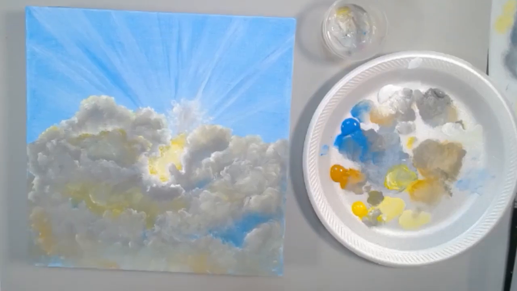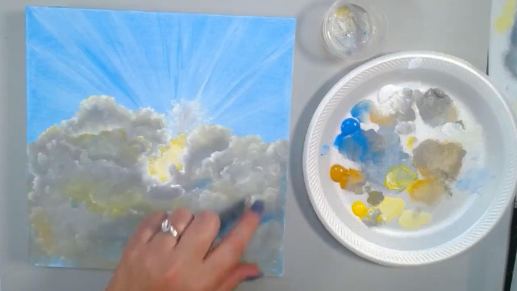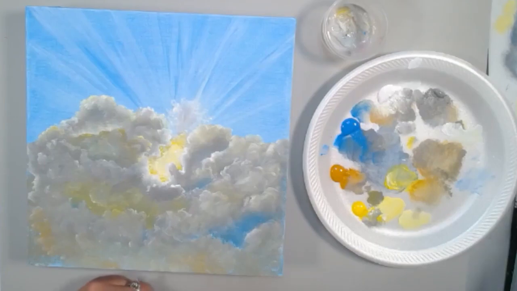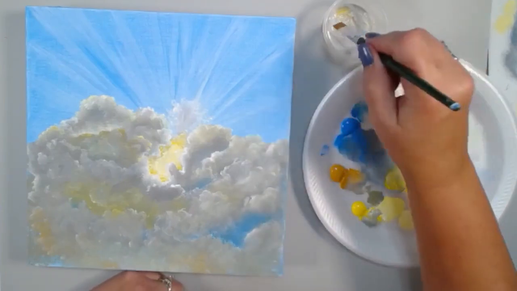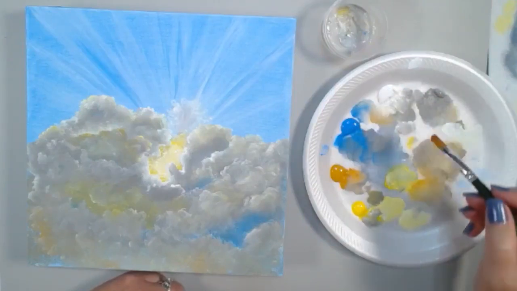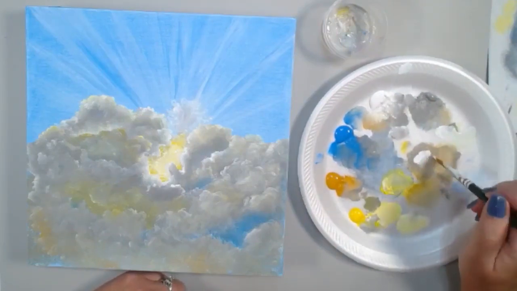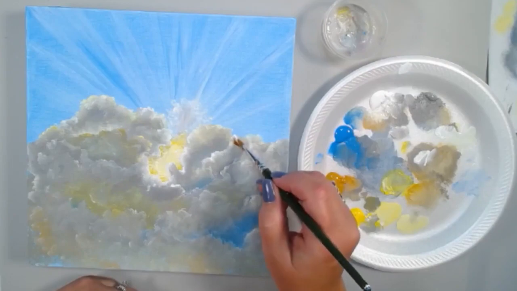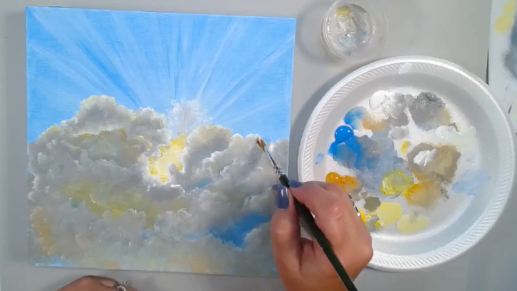So, backlit clouds have those light edges all around. If you feel like they're not light enough, you can always come in and come back with some stronger white like we did around here, because usually the edges are really bright.